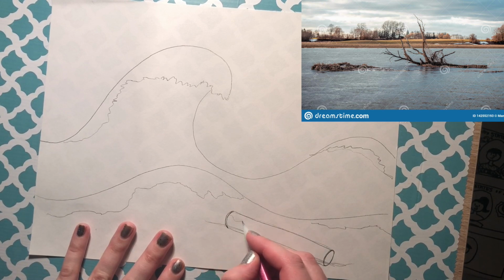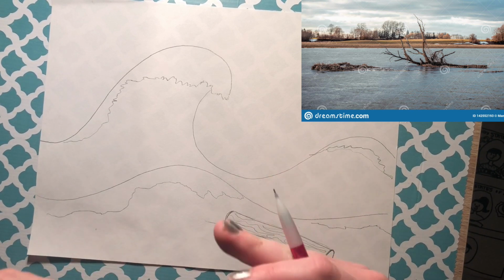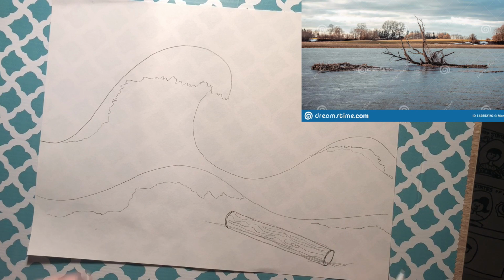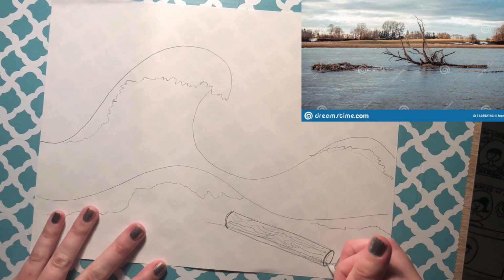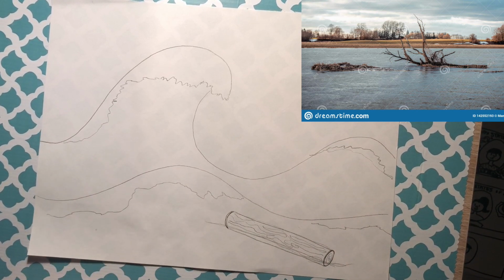And we have to add texture, some scribbly lines for the wood. The key to making nice wood look is doing scribbly lines that are a little bit parallel but don't quite match up. All right, and then we have to draw the rings on the inside of the log.